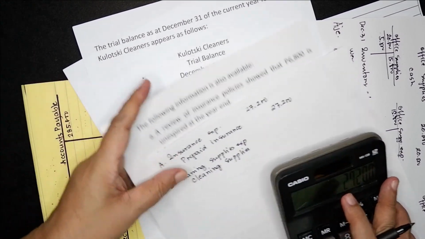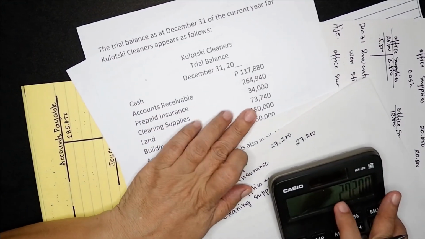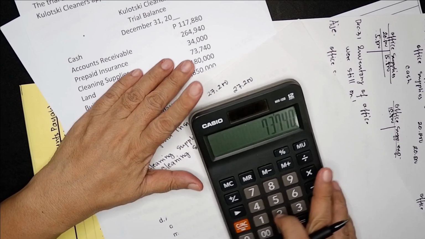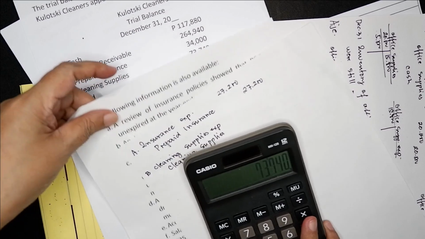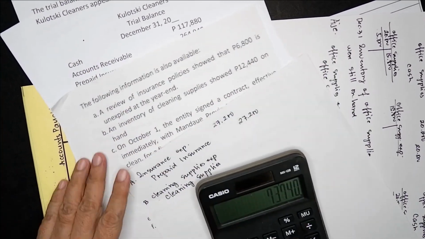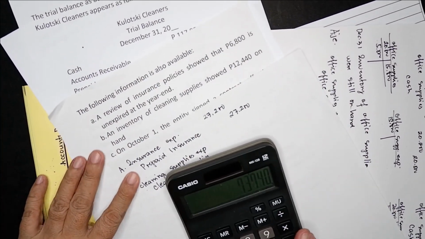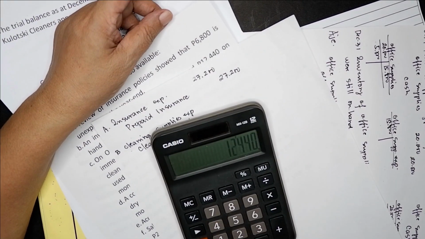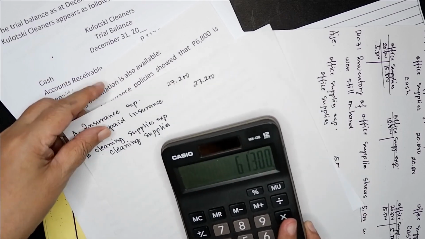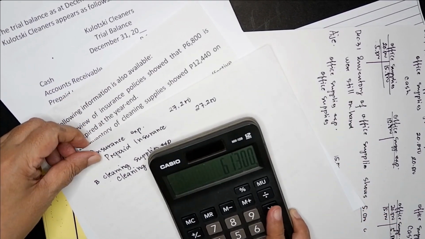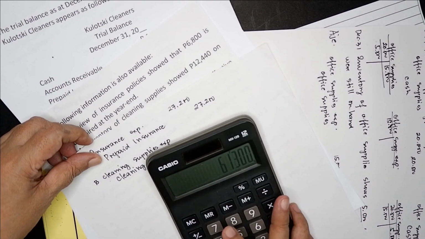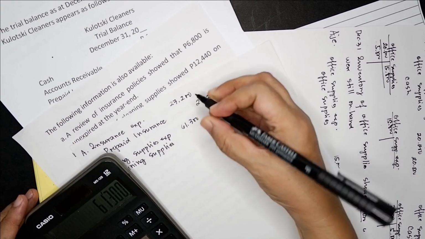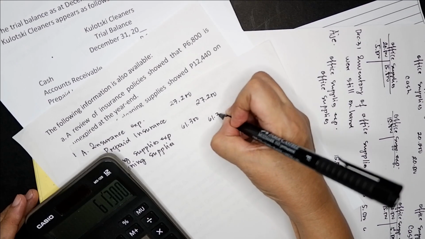Again, out of 73,740, there's still an unused inventory of 12,440. It means we have 61,300 cleaning supplies which are used. So we have 61,300. This portion is what we have used.